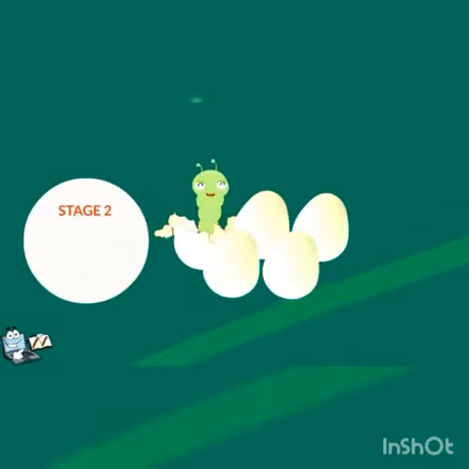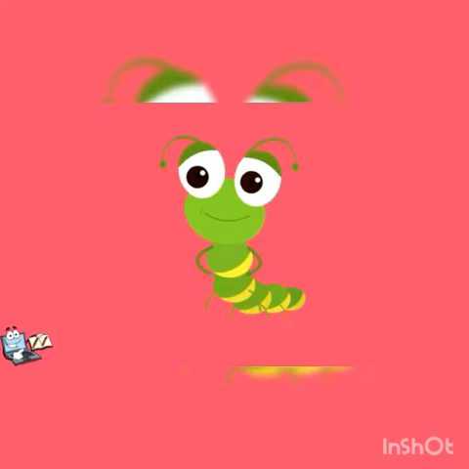Stage 2 is caterpillar or larva. A caterpillar hatches out of the egg after about 5 days. A caterpillar is like a long worm.